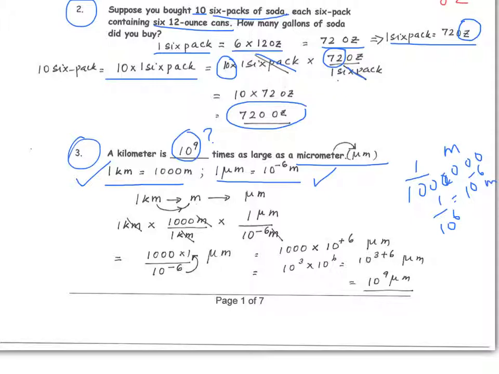So we need to convert kilometers to micrometers. Using the two equations, we can first convert kilometers to meters using the first equation, and meters to micrometers using the second equation. So start with 1 kilometer, multiply with the fraction that works for us.